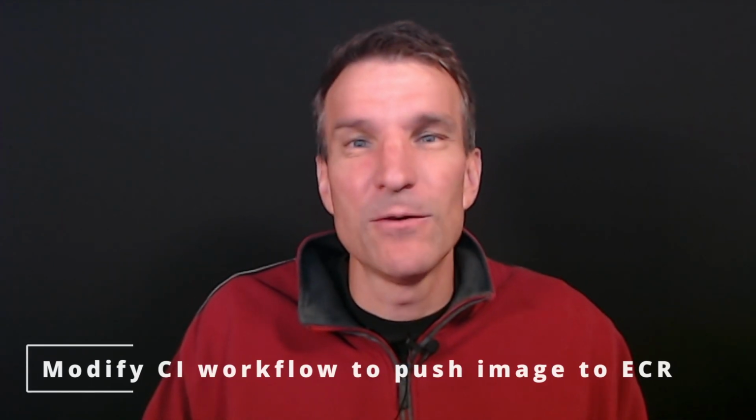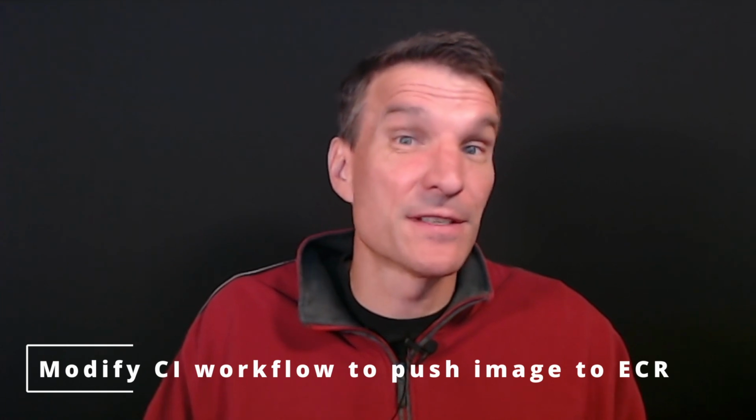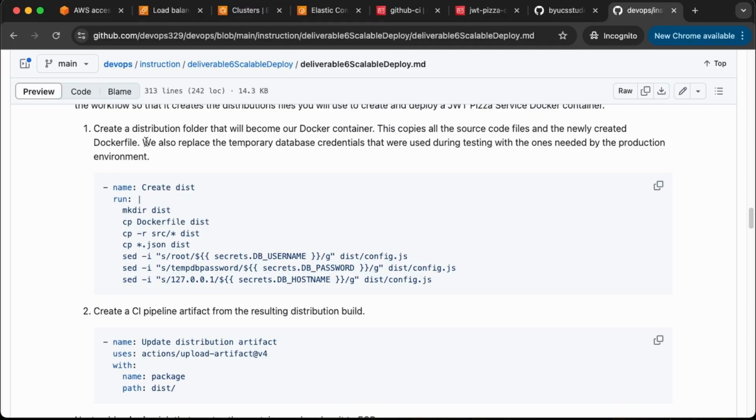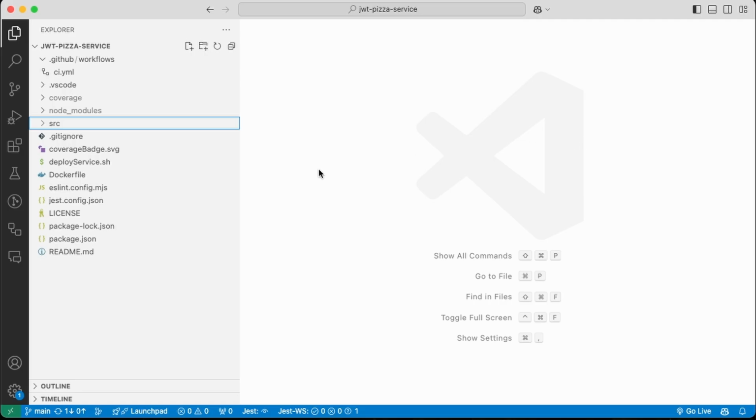Okay, great. Now we want to go modify our deployment script, our CI workflow, so that we can actually push our container image up into ECR. So let's go ahead and take a look at what we're doing here. The first step is to actually create our distribution. So you already should have a Dockerfile as part of your project now. We created that in a previous step. And we demonstrated how to do that manually to actually create that and then push it up into there. So now we're just going to take that same logic and we're going to copy it and put it into our CI pipeline for the project.